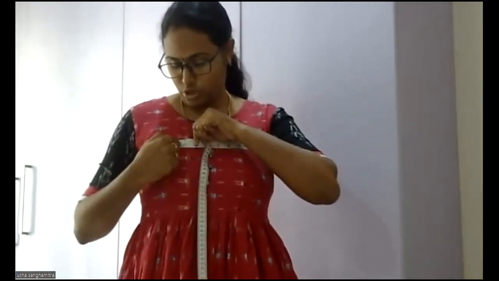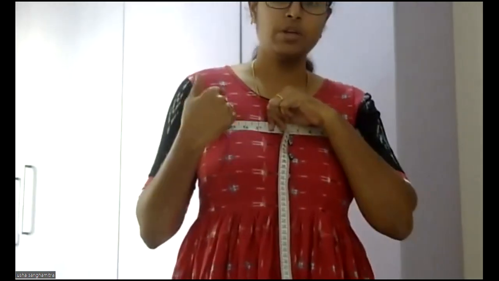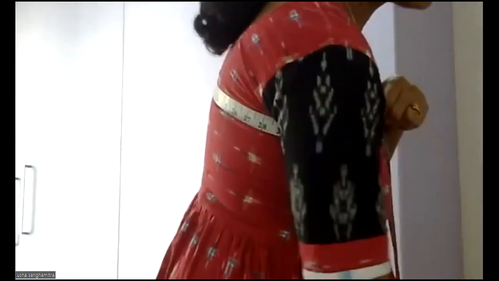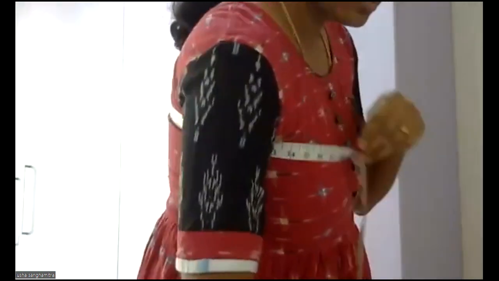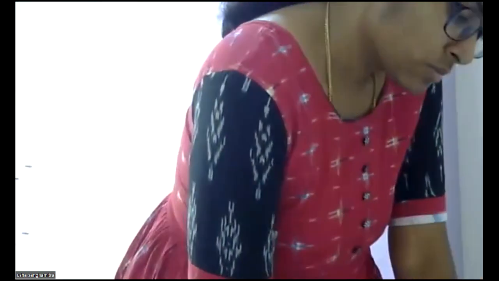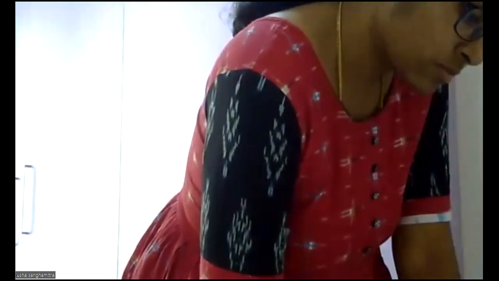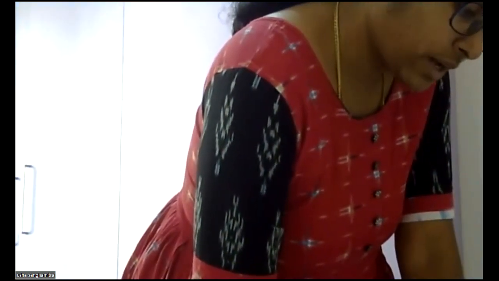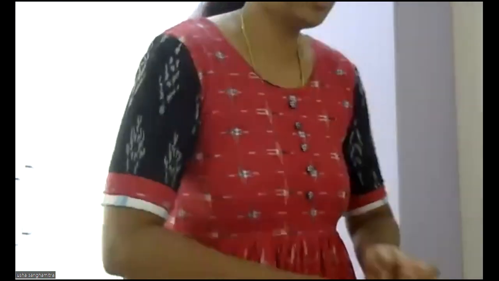Feel comfortable and take the body measurements. Okay, like that. Note down whatever measurement you got as chest round, CR.